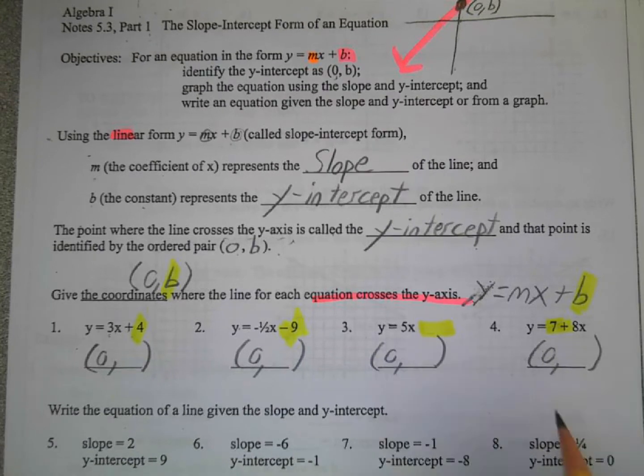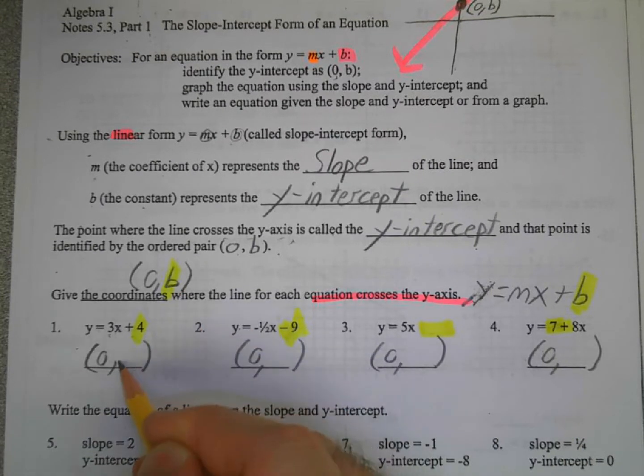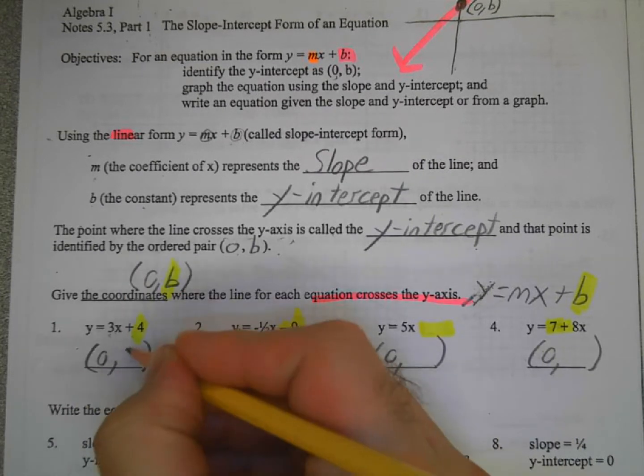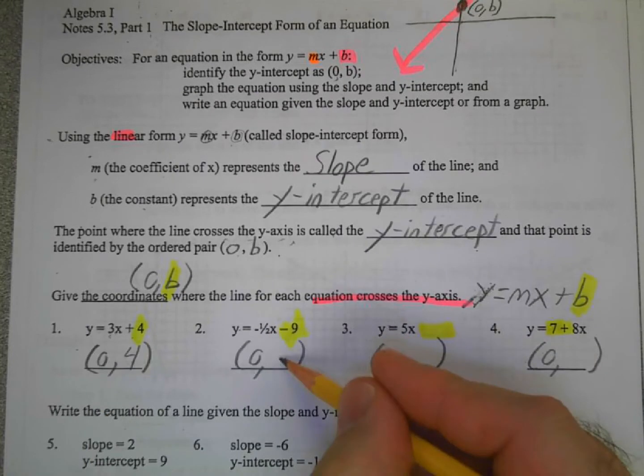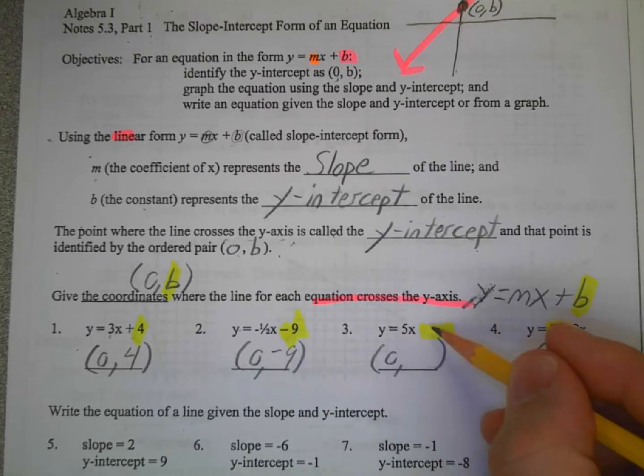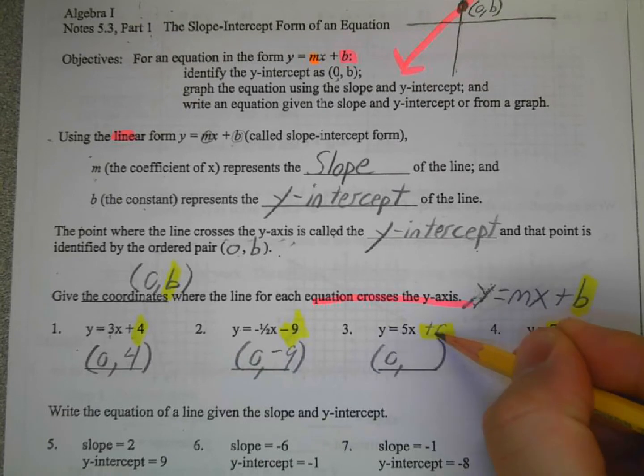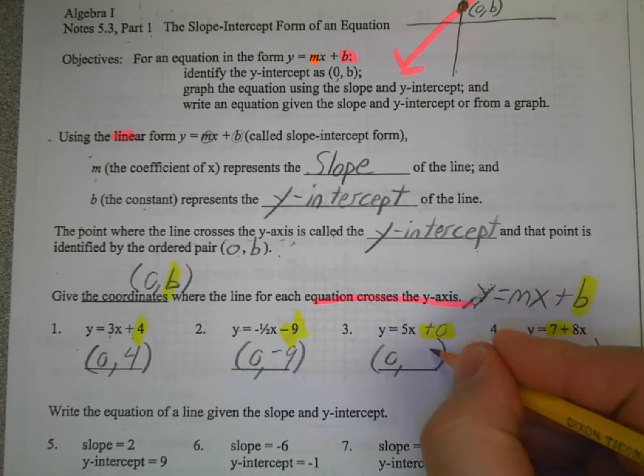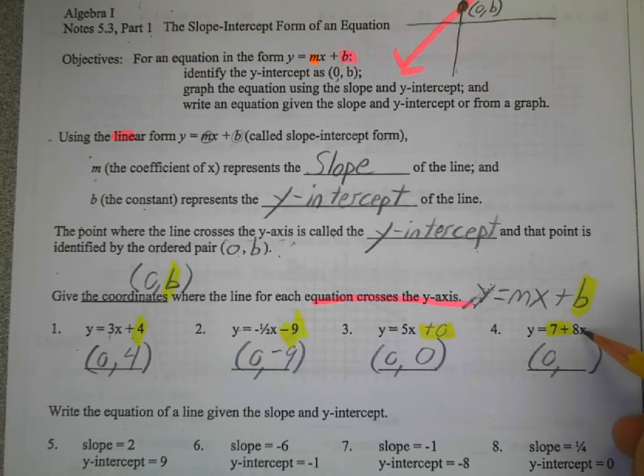So in this case, my b, my intercept, is 4. In this case, negative 9. Here, there's nothing. If there's nothing, it's 0. And then I have my slope, which is 8, and then I have my number all by itself. That's my b, my intercept. It's a positive 7.